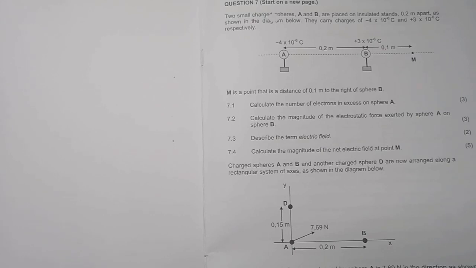So we'll be looking at electrostatics. That's question 7. Let's get right into it. They say two small charged spheres A and B are placed on insulated stands 0.2 meters apart, as illustrated in the diagram. They carry charges of -4 times 10 to the power -6 coulombs and +3 times 10 to the power -6 coulombs, respectively.